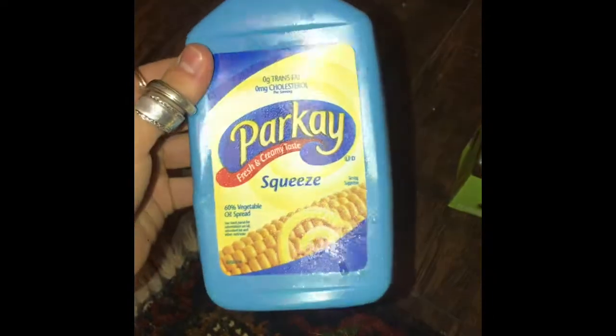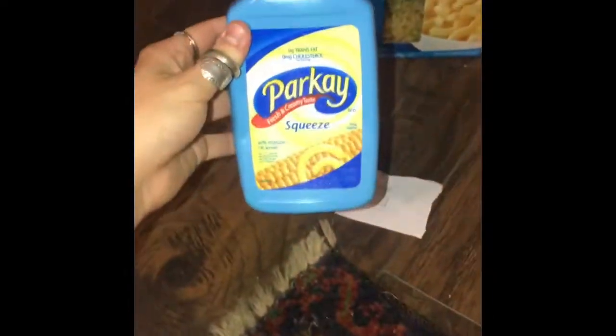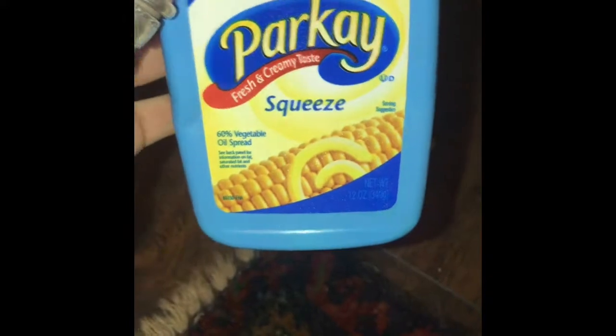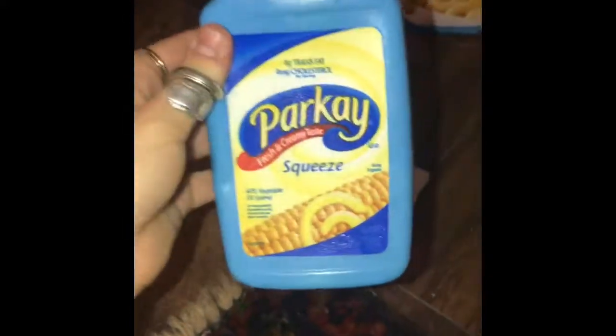This is a bad example of message. You don't really get a clear explanation of what it is when it's just sitting on the shelf. You kind of have to go in closer and see that the corn does have butter on it and that this is squeezable butter.